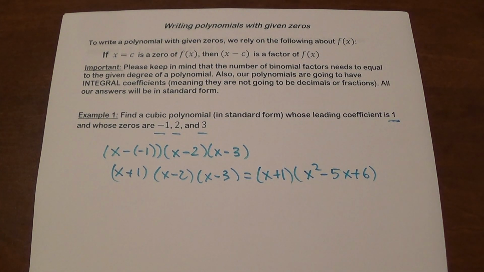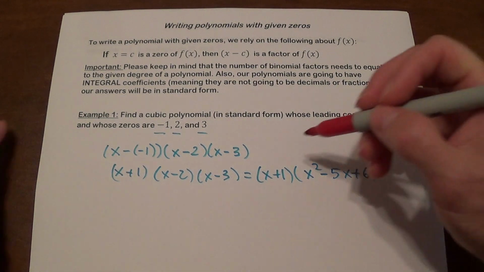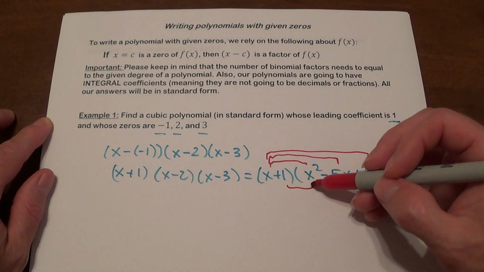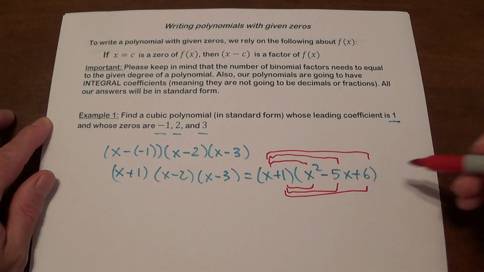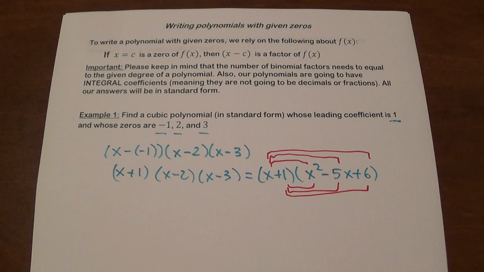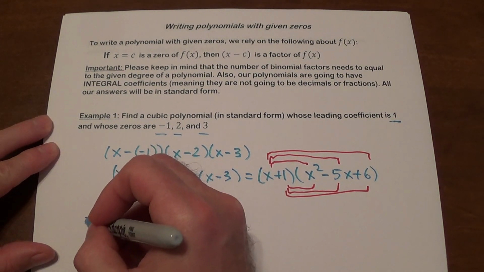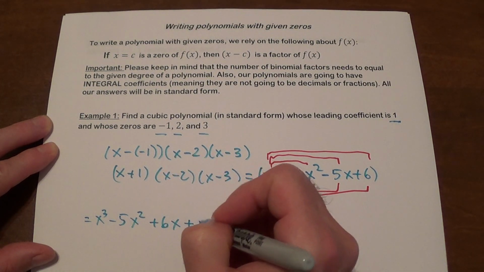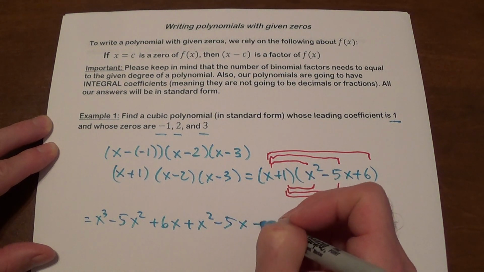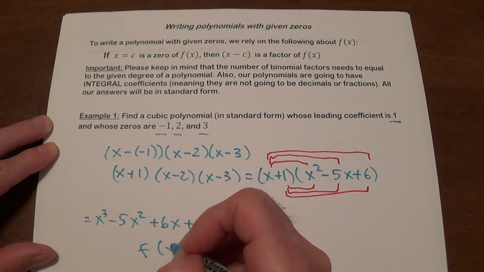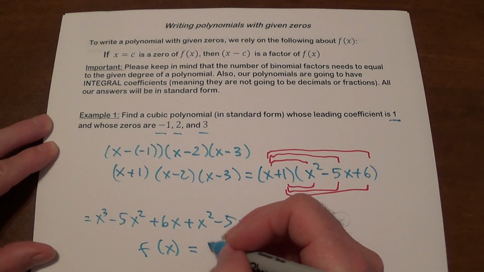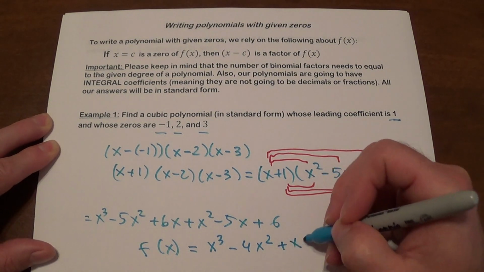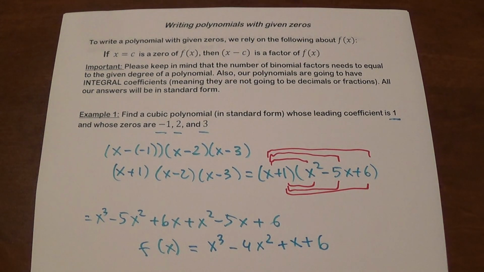I'm going to show you this one time what we're essentially trying to do. You are going to multiply each term in the first parenthesis by each term in the second parenthesis, and that's all you need to do. So when you multiply that, you're going to get x cubed minus 5x squared plus 6x plus x squared minus 5x plus 6, and our final polynomial function is going to be x cubed minus 4x squared plus x plus 6, and we're done with this problem.